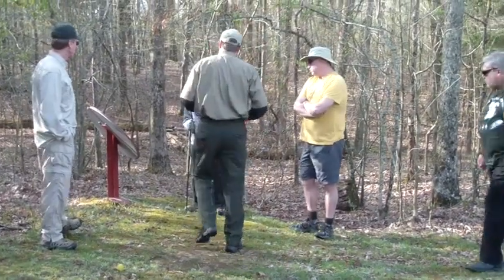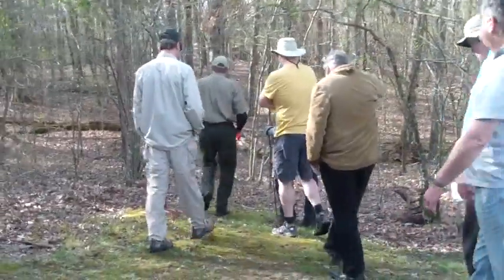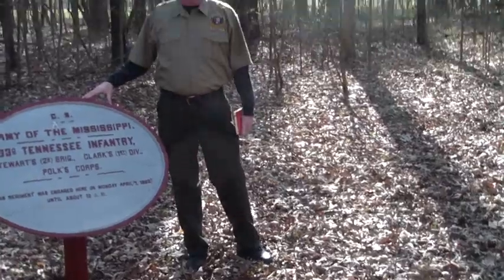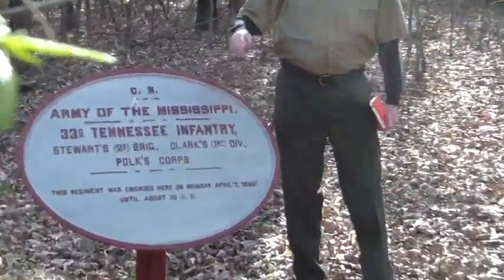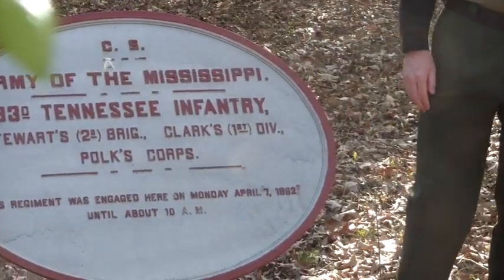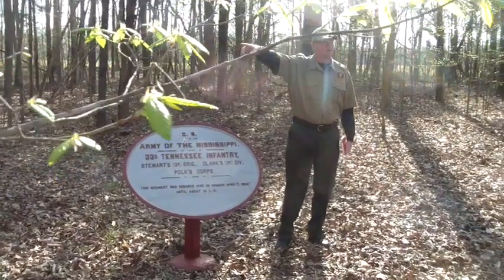Let's move off here, and there's a line of similar tablets that goes through the woods. Next unit in the line of battle, 33rd Tennessee from Stewart's brigade of Polk's Corps. You can still see the road, obviously, from where we are.